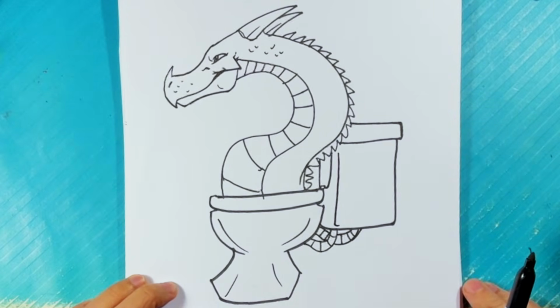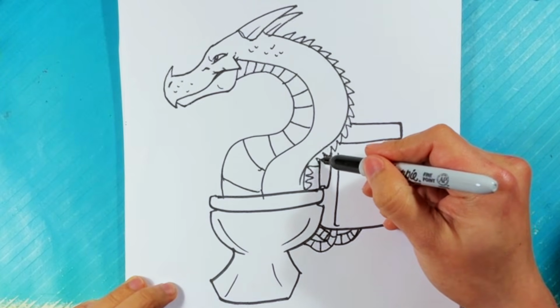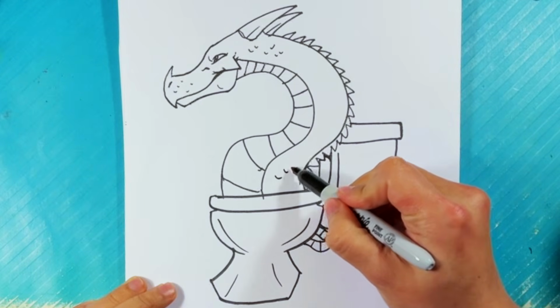Line down around the corner there. Curve, curve, curve as well.